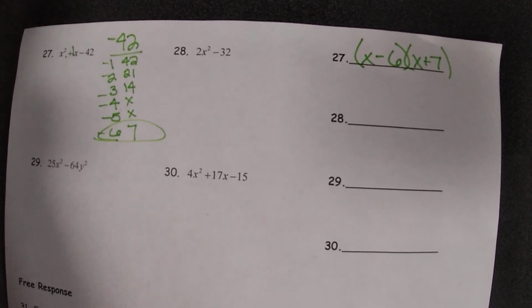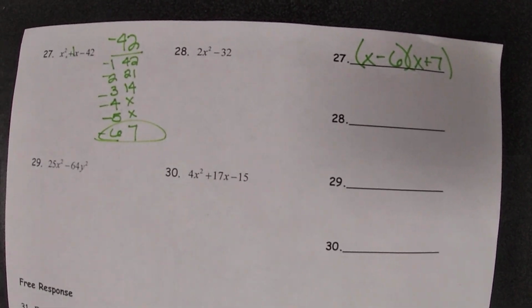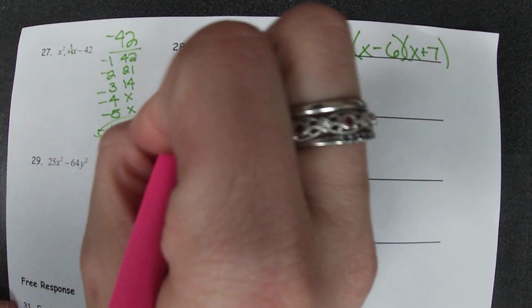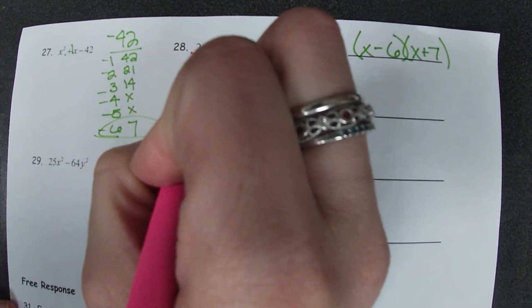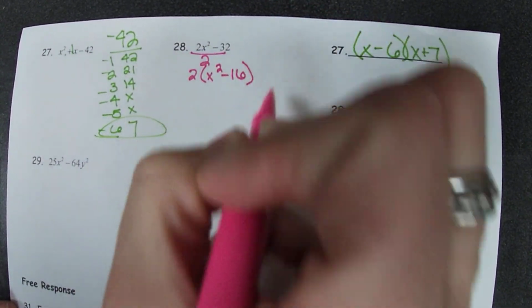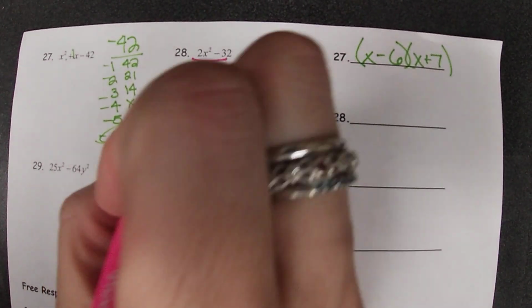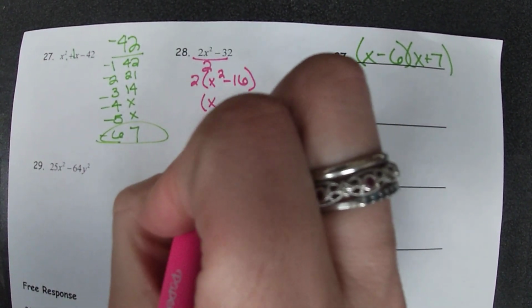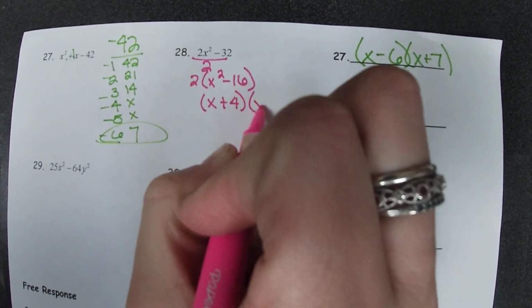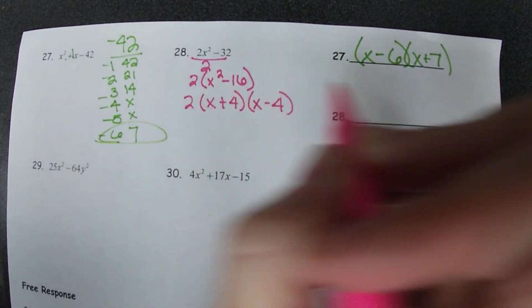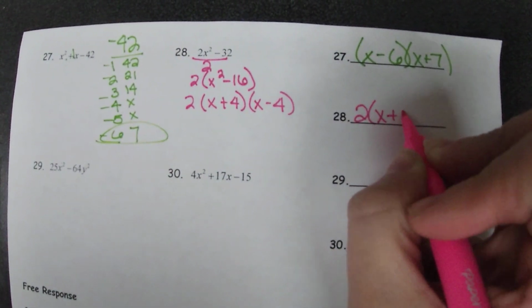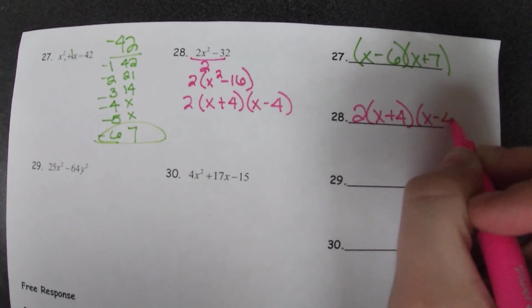Number 28, we say, is there a GCF? The answer to that is yes, so we can pull out a 2. Okay, then we'll look inside the binomial. The x squared minus 16 is a special case, right? 2 terms, so we check for a special case. 4 times 4 is 16. So we'll get 2 times an x plus 4 times an x minus 4.